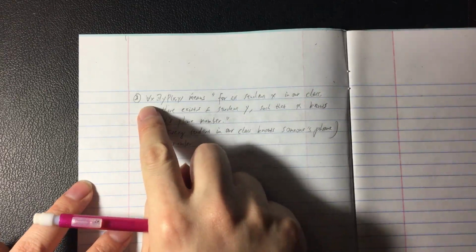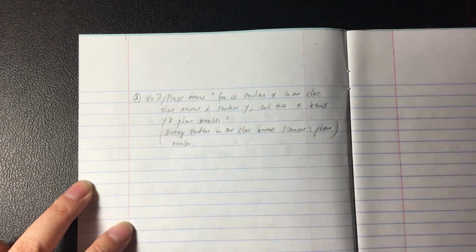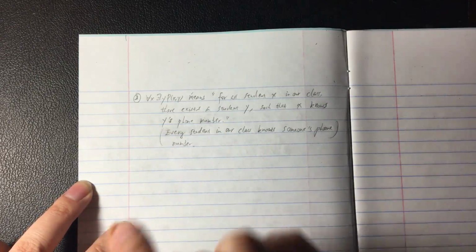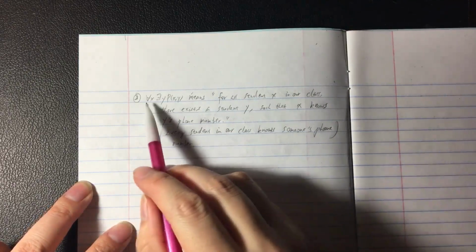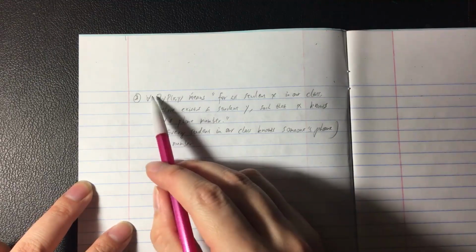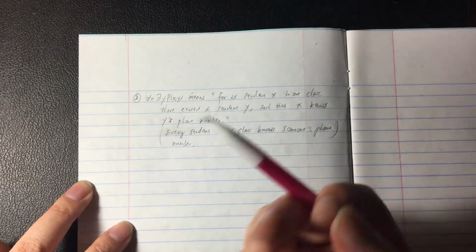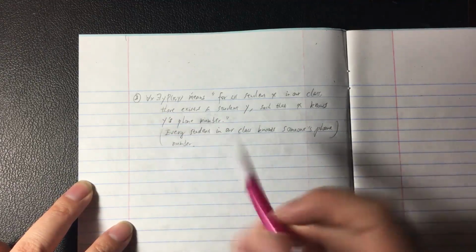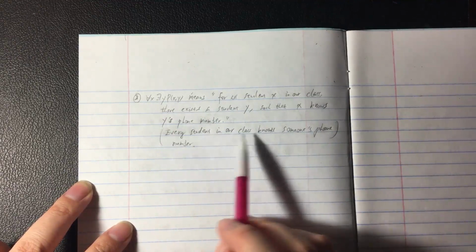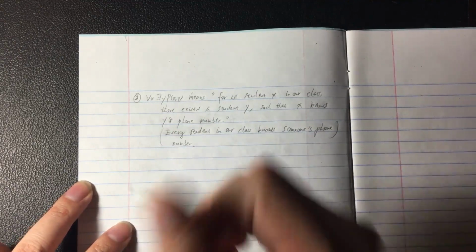Every X knows some Y's phone number. That means every student knows some student's phone number. Everyone knows someone's phone number. Every X knows Y's phone number: for all X, there's a Y. For every student, he knows someone's phone number. So every student in our class knows someone's phone number.